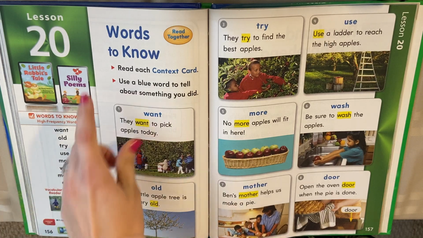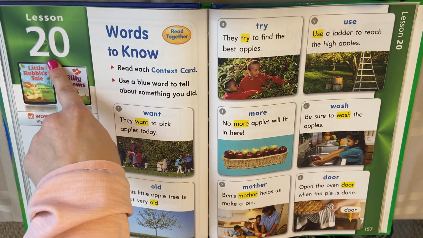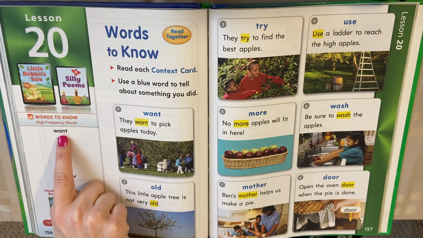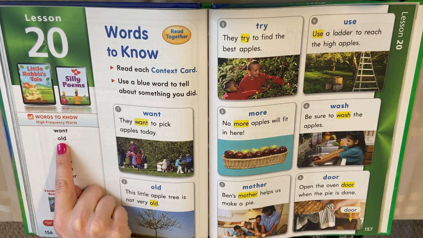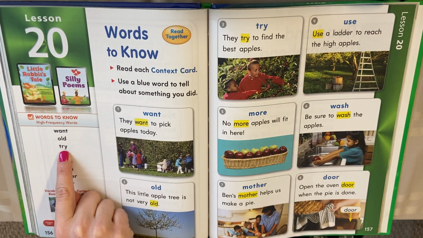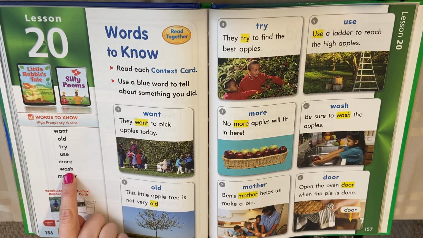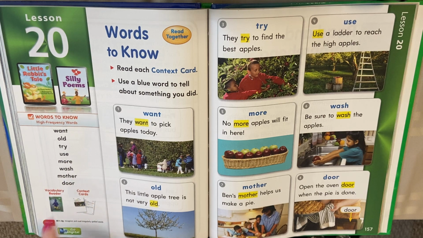Hello, my first graders. Today we're starting on lesson 20. So I'm going to go over with you your words to know. Want, old, try, use, more, wash, mother, door.